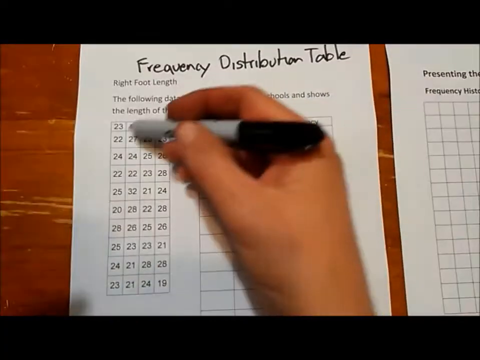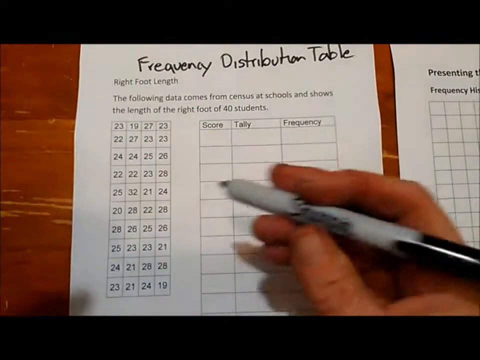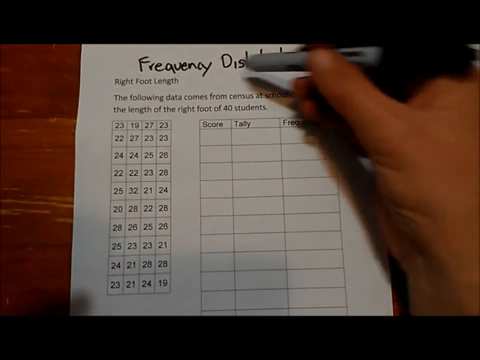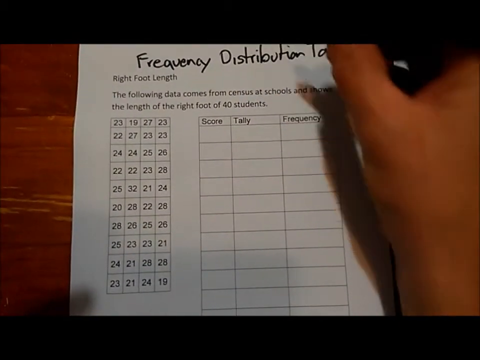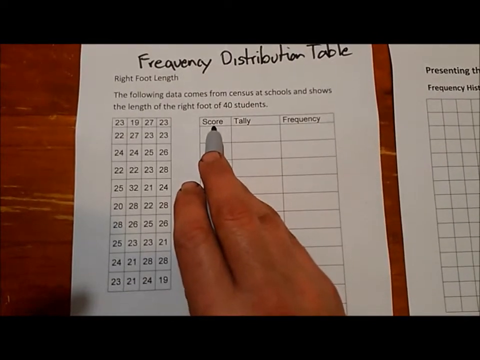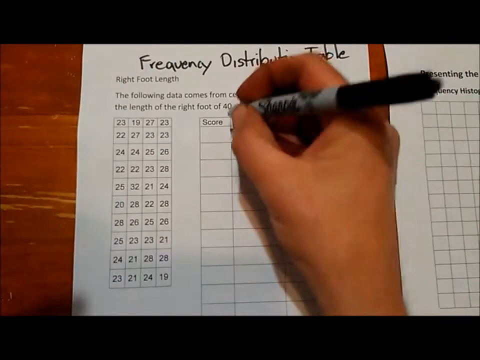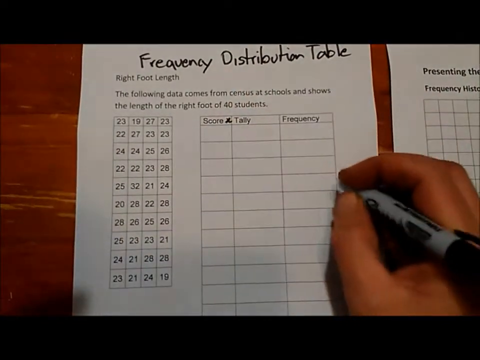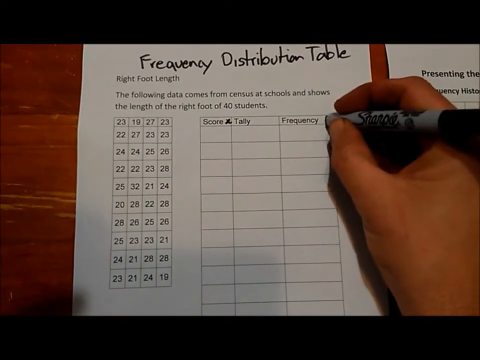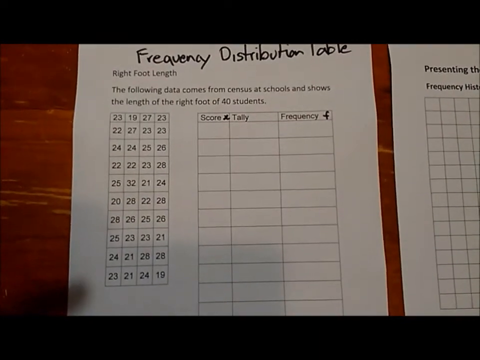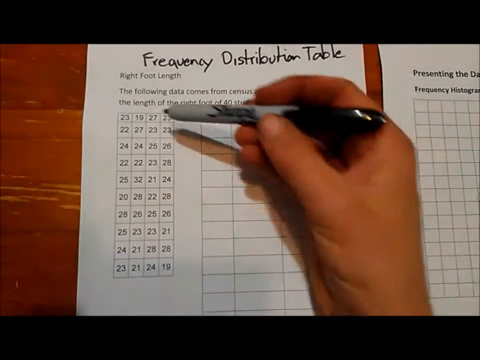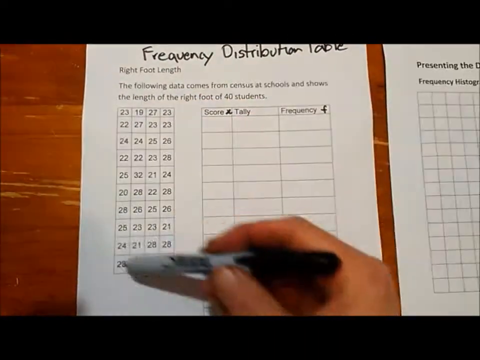So here's the raw data. I want to organise it in a form that makes it easy to read, and that's when we use the frequency distribution table. A basic frequency distribution table has three columns: score, tally and frequency. Score is often represented by X and frequency often represented by F. So to complete this table, I'm firstly going to have to work out my lowest and highest scores.